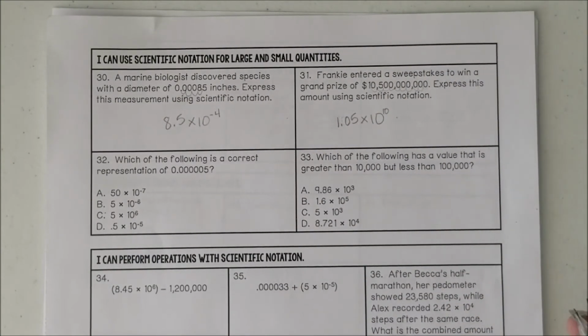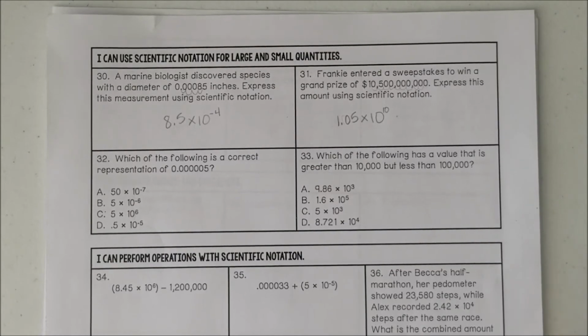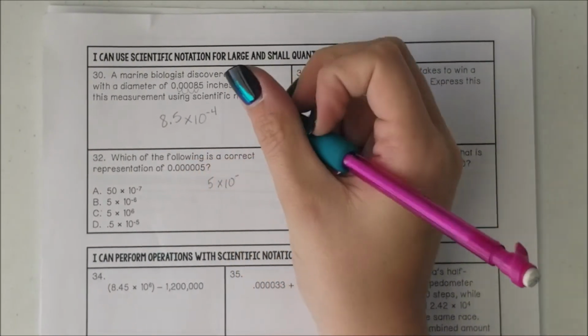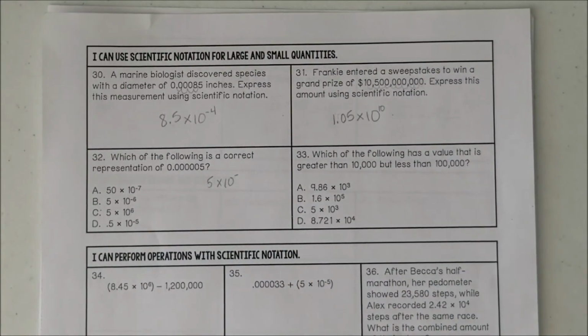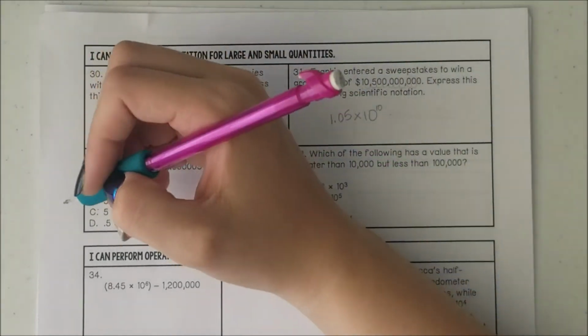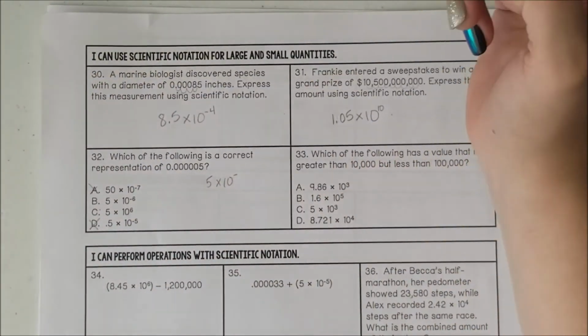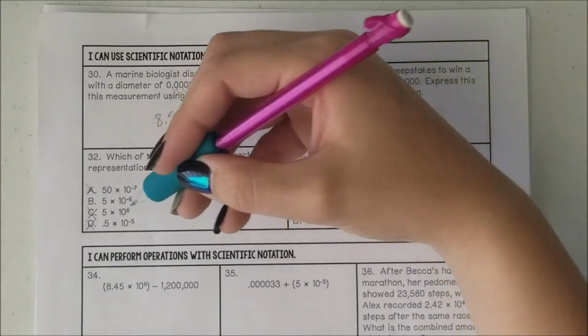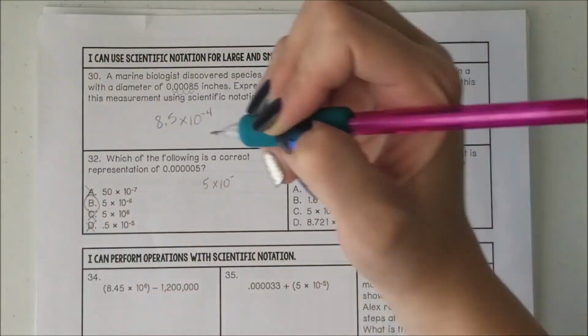It says, which of the following is the correct representation of that number? So I'll have 5 times 10 to the negative. So we already can tell that A won't be it because that's 50. D won't be it because it's 0.5. And C won't be it because it's a positive exponent. So B has to be our answer.